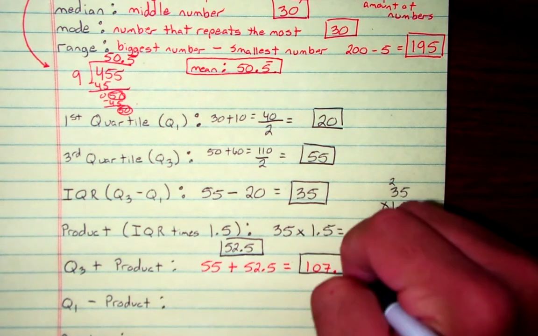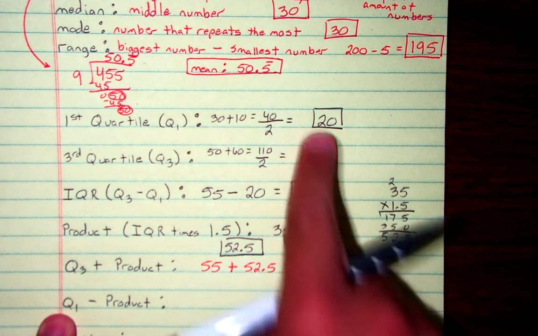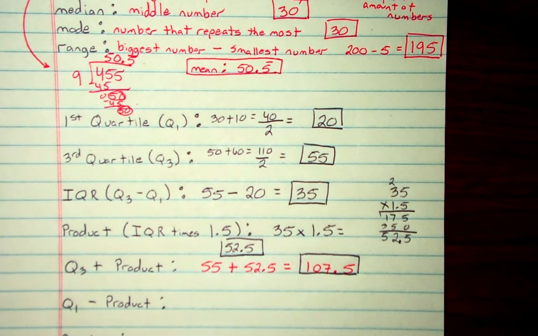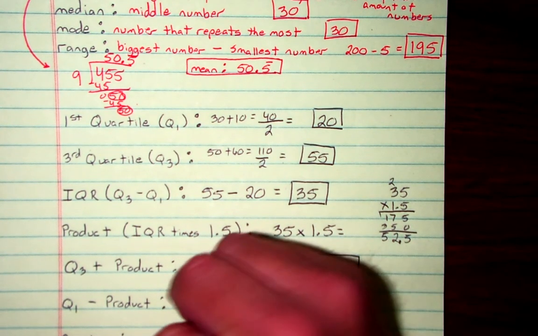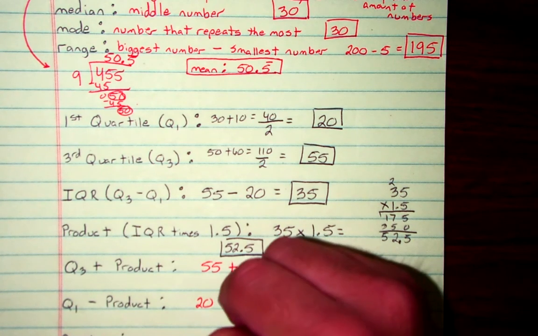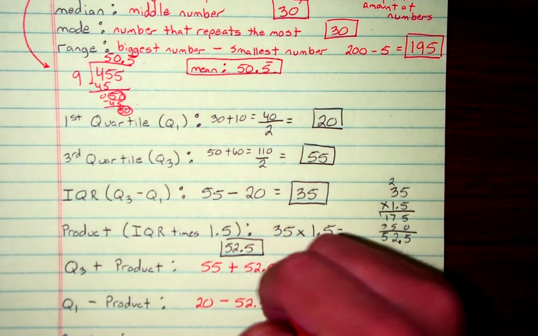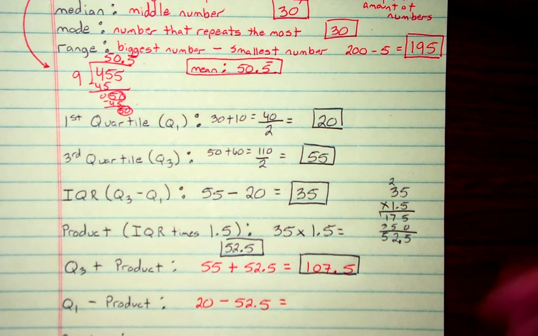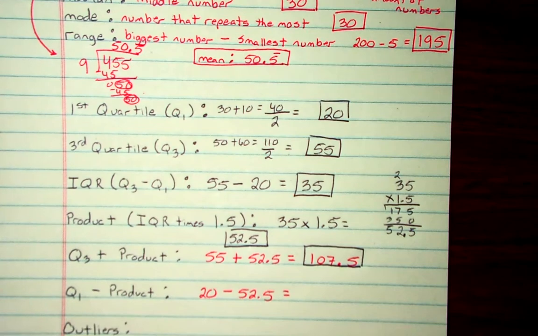Then I'm going to take my Q1, which is 20, and I'm going to subtract my product from it. Okay, so 20 take away 52.5. Well, if you take 20 and you take away 52.5, you should get negative 32.5.